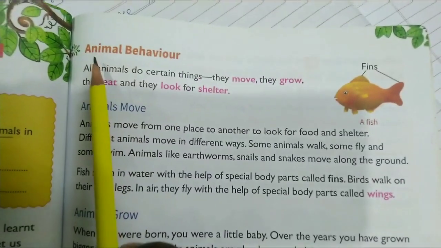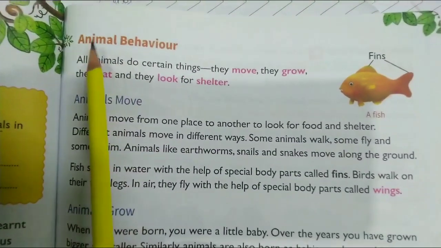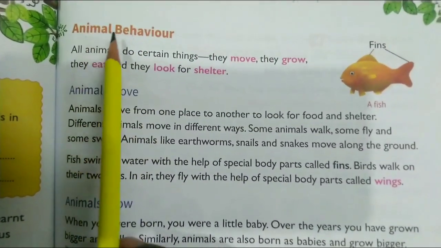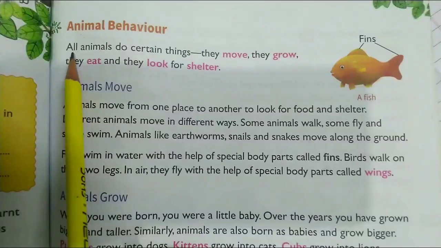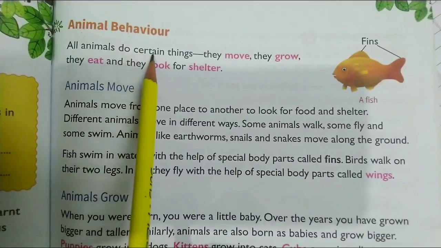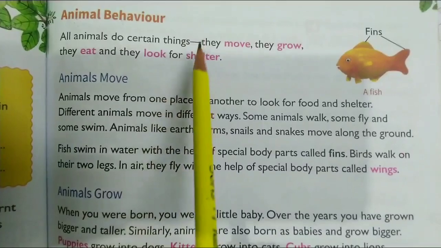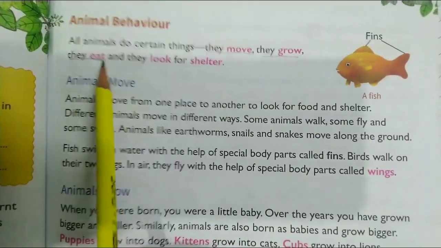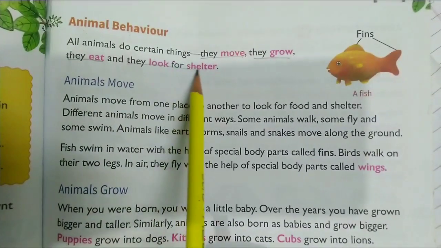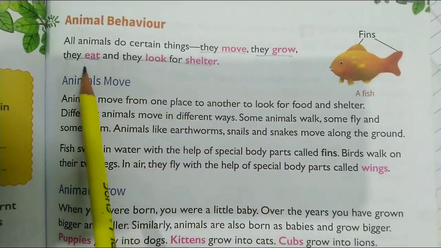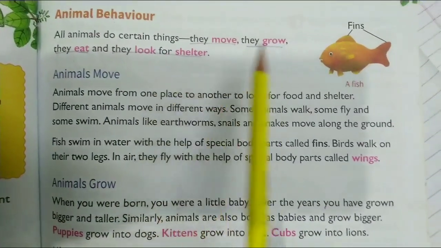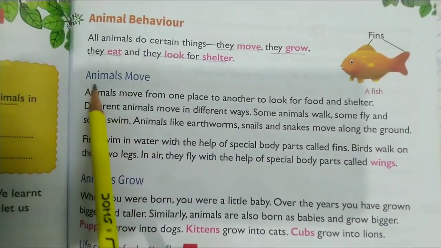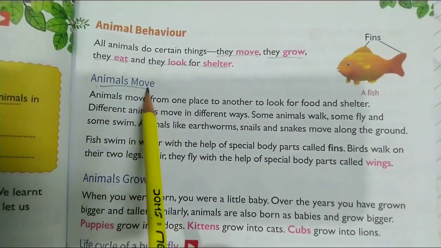Now the next topic is what? Animal behavior. Animal behavior means animals' nature. So all animals do certain things. What do they do? They move, they grow, they eat, they look for shelter. So these are the things the animals do. So this is the fish. Now all of you see here, animals move. So we will read elaborately.